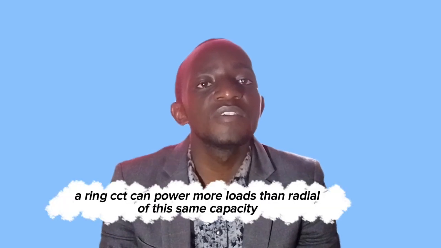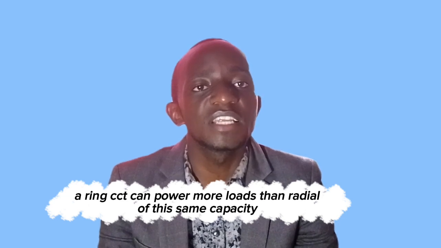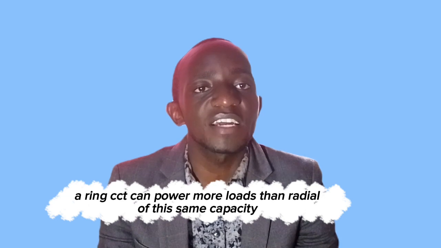Still using the same example of radial and ring circuit of 3 socket outlets, we have said that if you are only powering appliances of 10 amperes each in the 3 socket outlets, the radial circuit will require 30 amperes and the ring circuit will require 15 amperes. So if we used the carrying capacity of the radial circuit conductors, then it means that our ring circuit, because it is carrying 15 amperes, is underutilized.